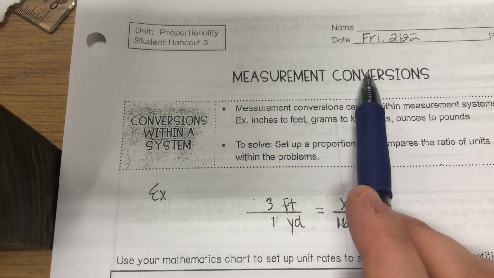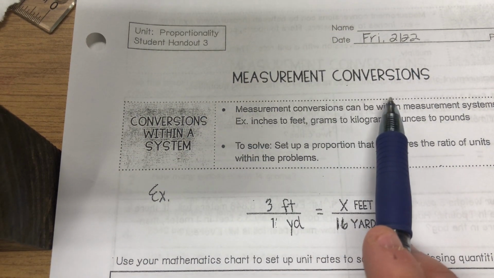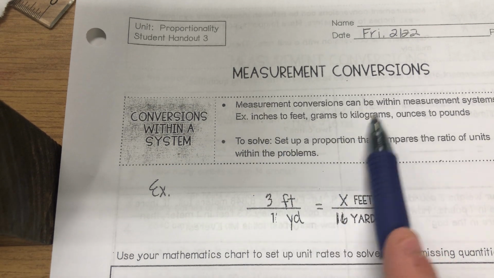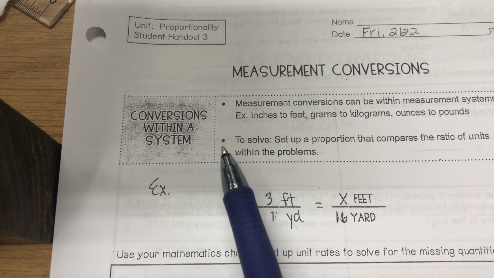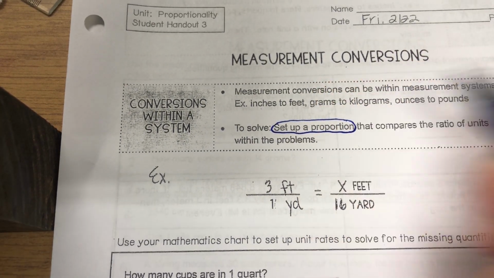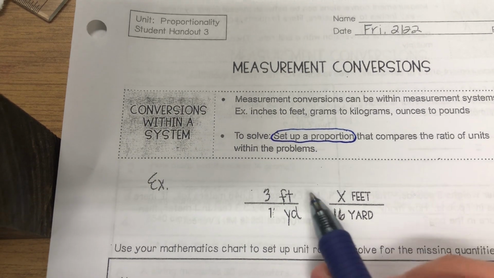So it says measurement conversions. A measurement conversion is when you want to go from one unit of measure to another. So inches to feet, grams to kilograms, ounces to pounds. To solve, all you're going to do is set up a proportion, like we've been doing, that compares the ratio of units within the problem. So what is a unit?